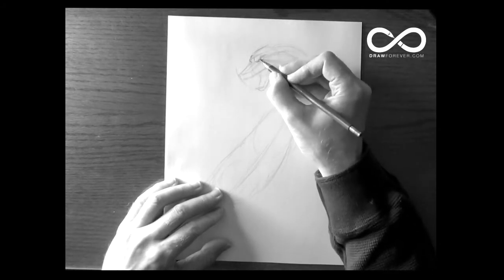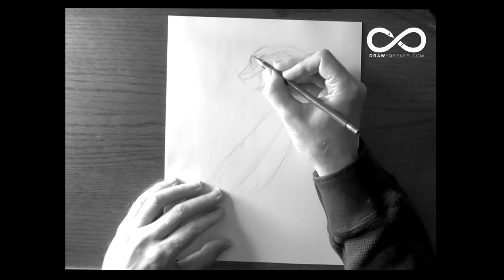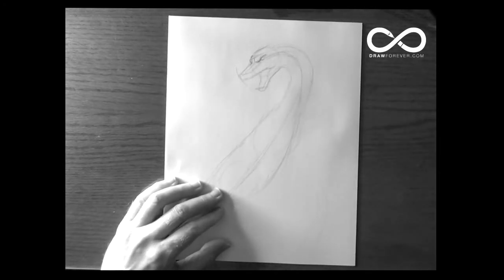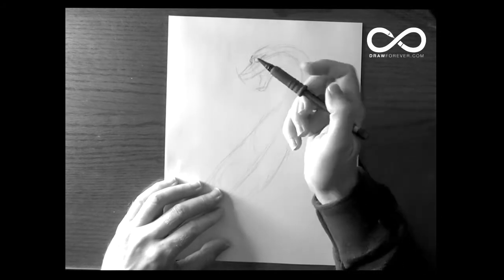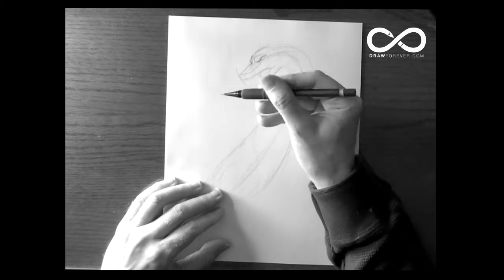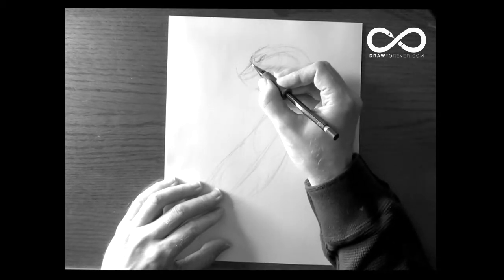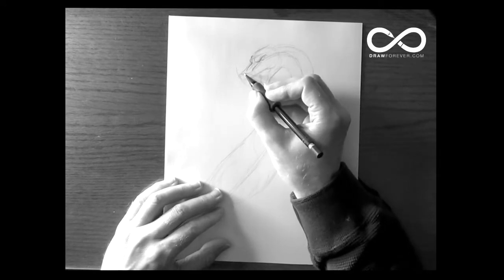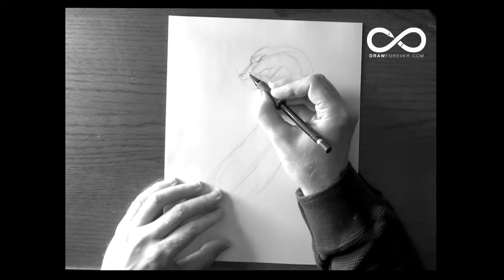Okay, you want it to look angry, so you bring the eyebrow line down. And now, since we're getting more refined in detail, I'm going to add where the top of the nose area is, to where the nostrils are going to be. And here's one nostril on the outside, and again you come across, and here's the other nostril on the inner part.